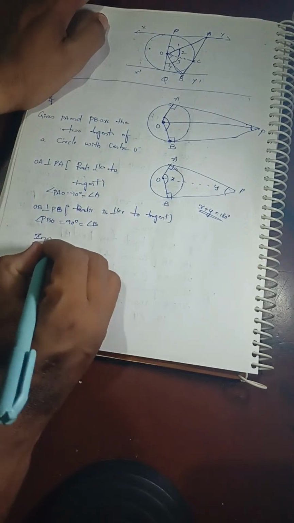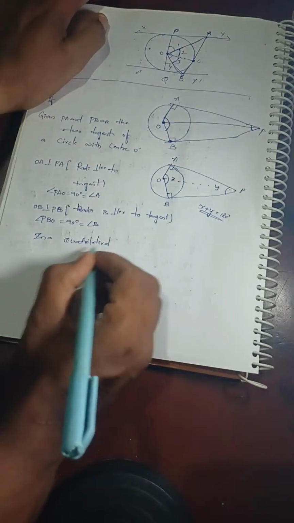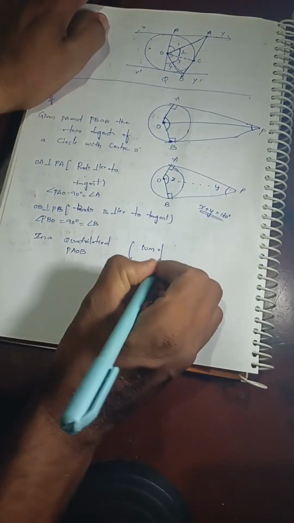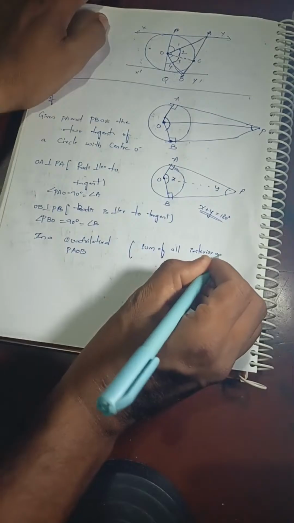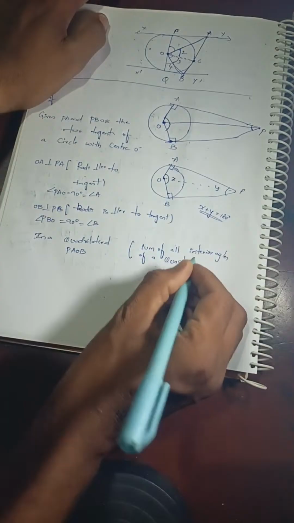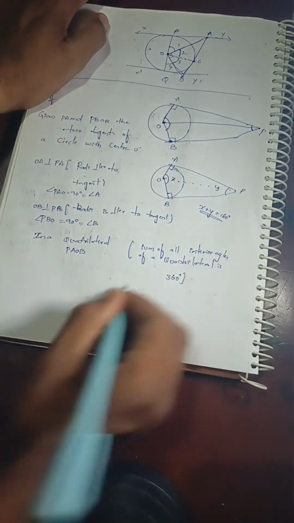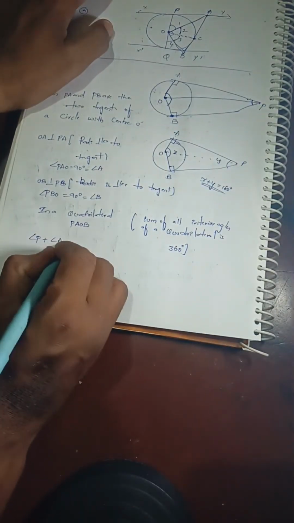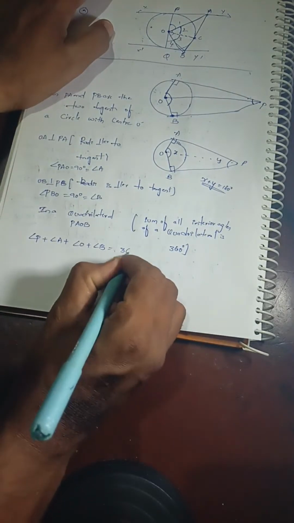Now see, in a quadrilateral, what is a quadrilateral? PAOB. In a quadrilateral, the sum of all interior angles of a quadrilateral is 360 degrees. So what do you write? Angle P plus angle A plus angle O plus angle B is equal to 360 degrees.